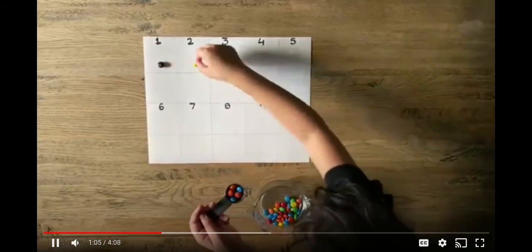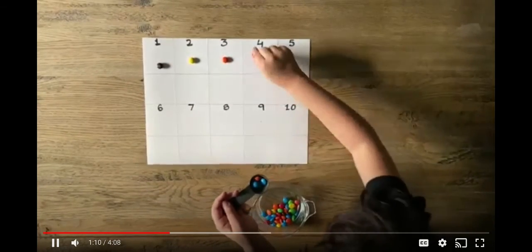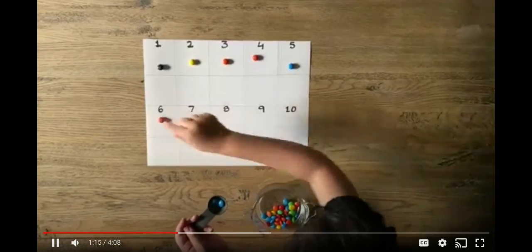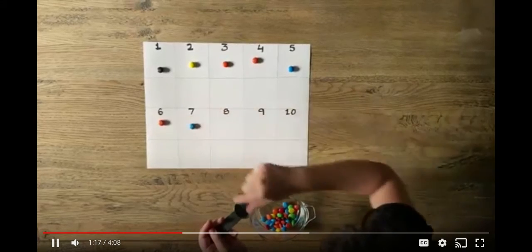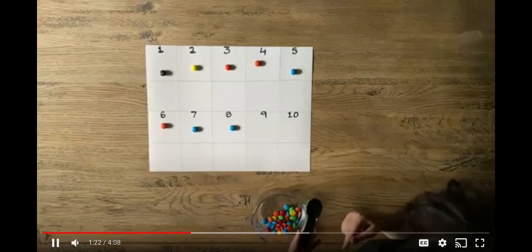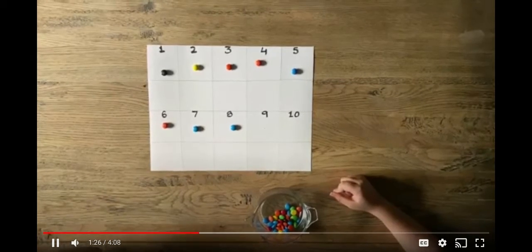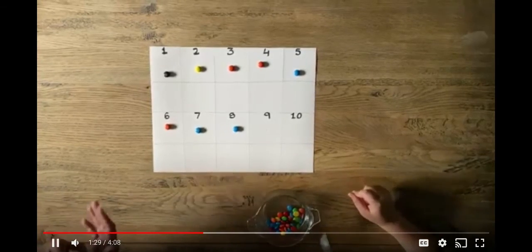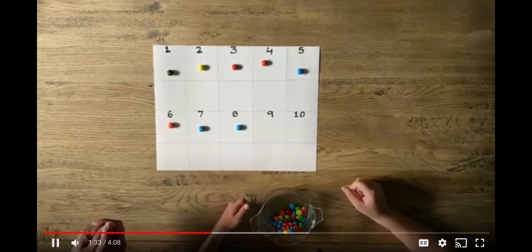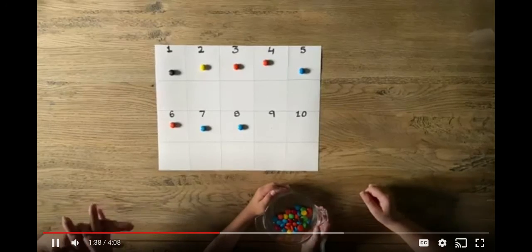1, 2, 3, 4, 5, 6, 7, 8. Wow, your estimation was 100% correct. It is, there are 8 M&Ms on the board. So, parents, you saw how an estimation was made and it was very close to the number. In fact, it was the accurate number. And there's one-to-one correspondence here, a number to each object.